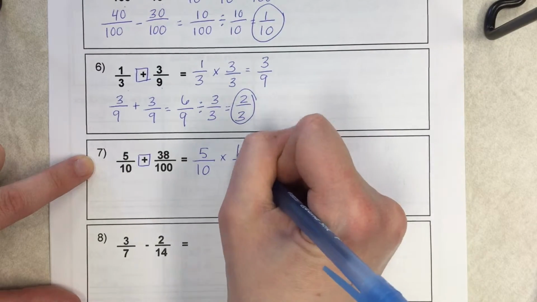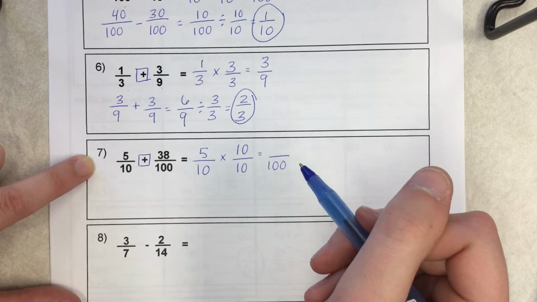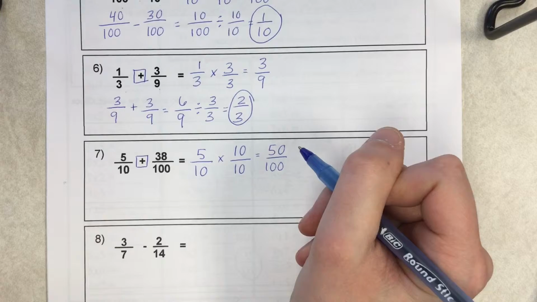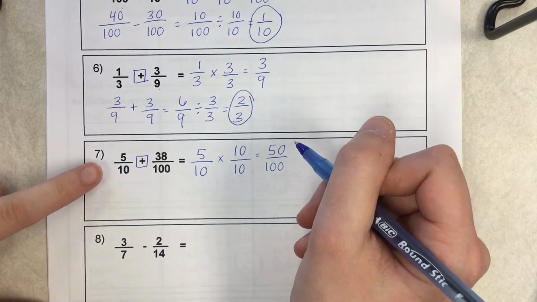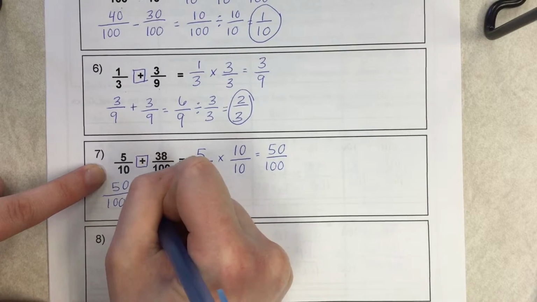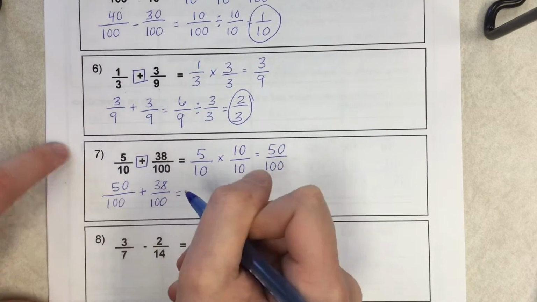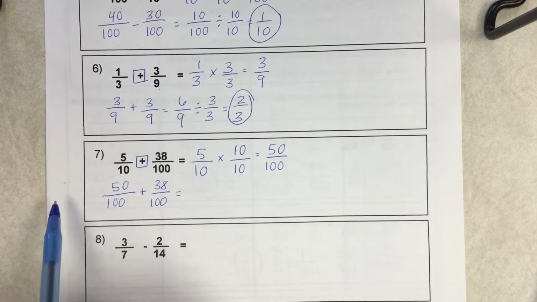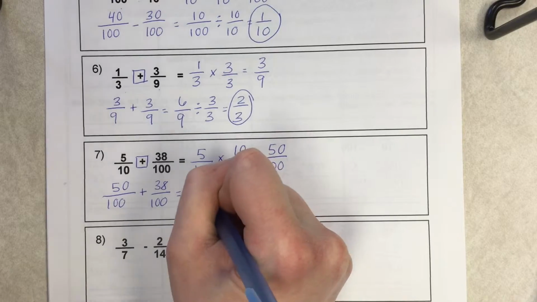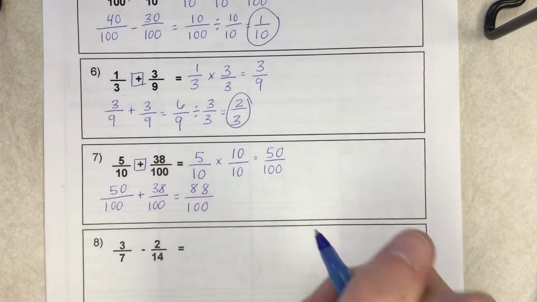To multiply by a whole, I have to have the same number in my numerator and my denominator. Multiply the numerators. 5 times 10 equals 50, and I get 50 100ths. So 5/10 changes to 50 100ths. I'm going to add 38 100ths. You can do mental math, use your calculator, or do a problem off to the side, but 50 plus 38 equals 88 hundredths. This is a big fraction.